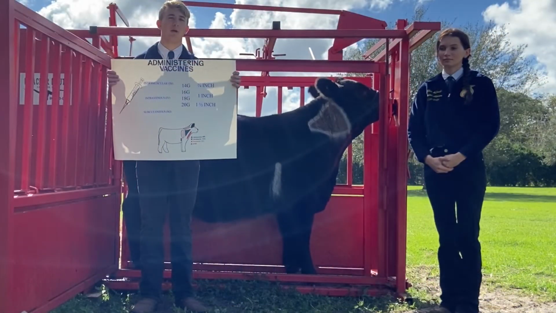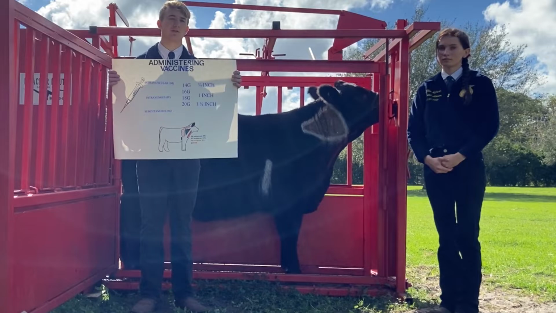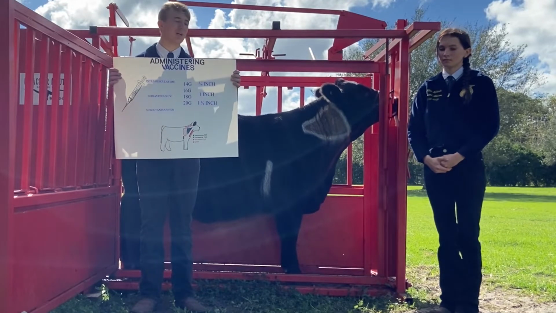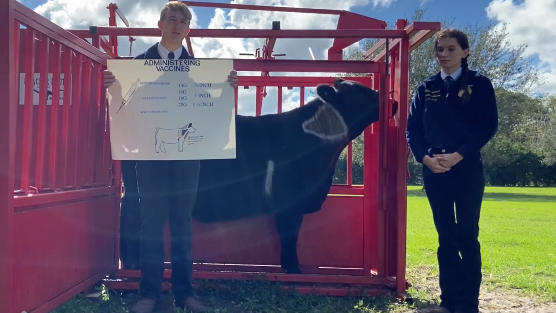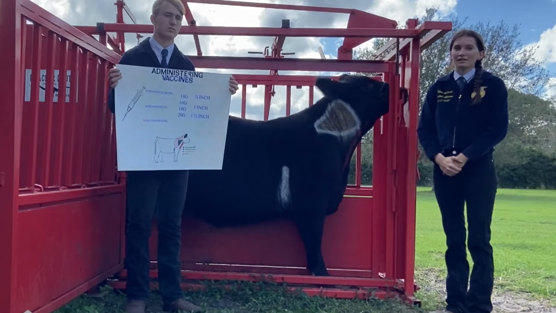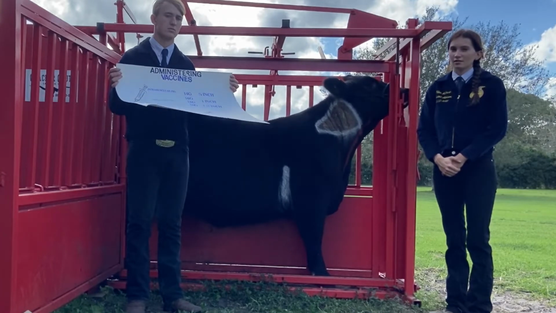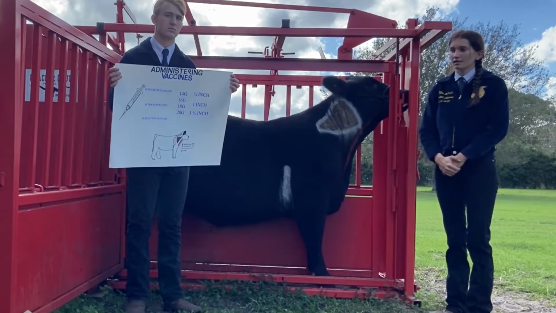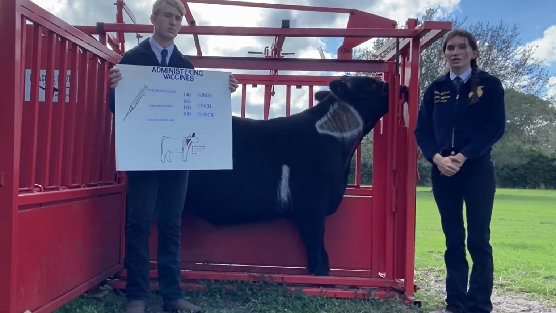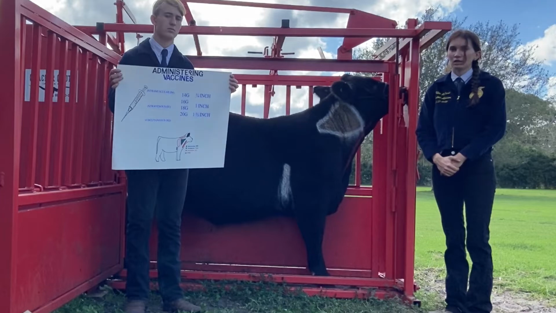Now we will talk about how to properly administer vaccinations. Behind us we have a heifer, which we've highlighted the 3 different areas which you give injections. The 3 different types of injections are intramuscular, subcutaneous, and intravenous. There are many different sizes and lengths of needles. The 2 most common sizes to use in cattle are the 16-gauge needle and 18-gauge needle, ranging from anywhere at 1 inch in length to 1.5 inches.